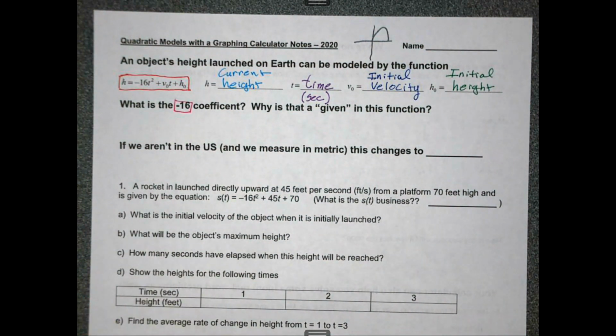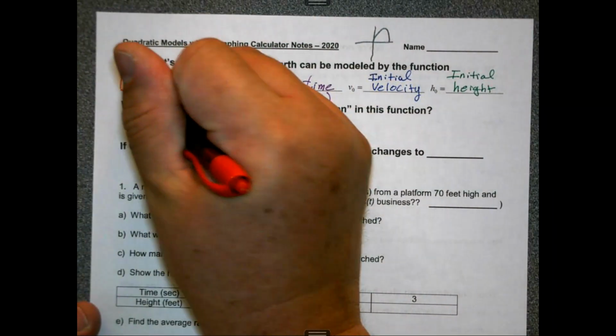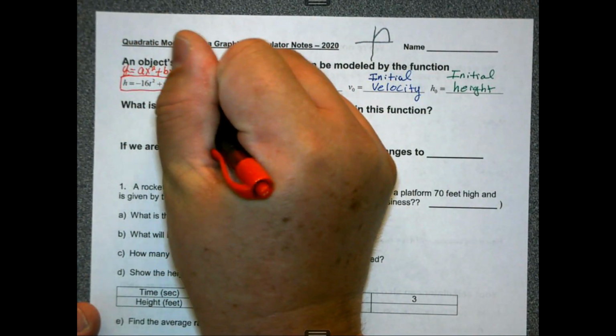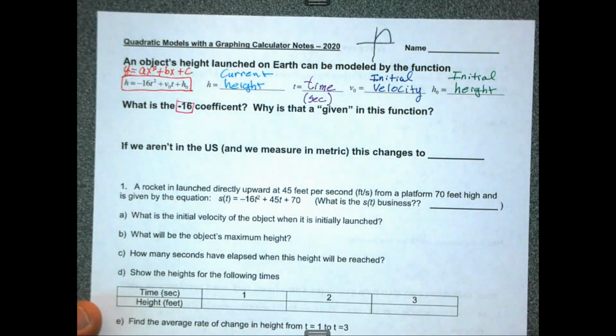We had three different forms. Which one does this look like? The standard form, right? Y equals ax squared plus bx plus c, where a, b, and c were the coefficients.